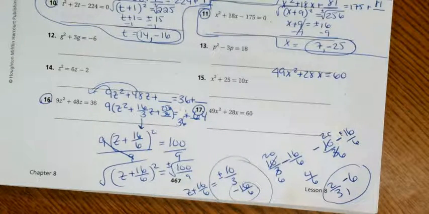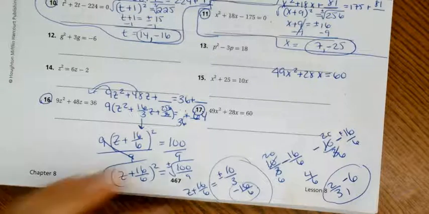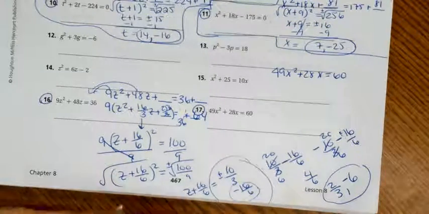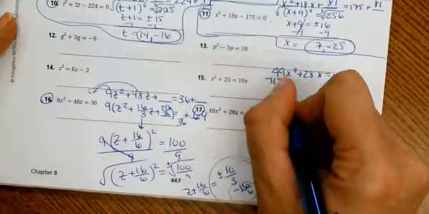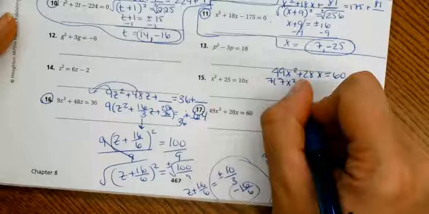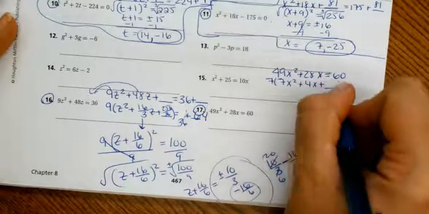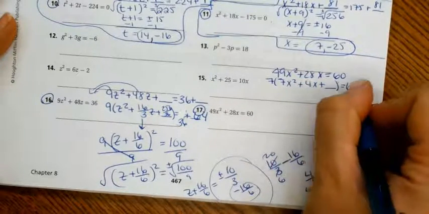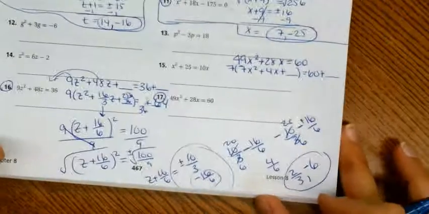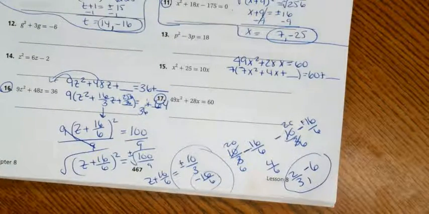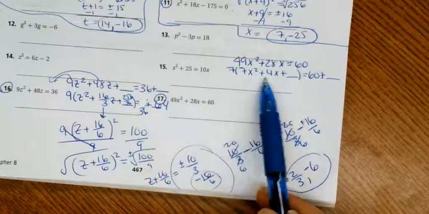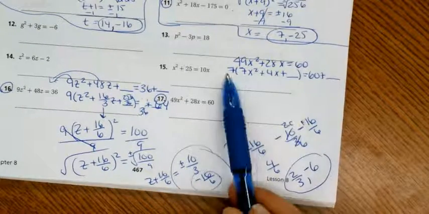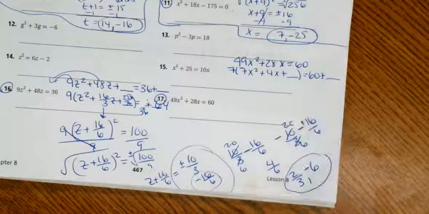Like 7, right? So you guys get that initial setup? I pulled out a 7. So 7x squared plus 4x plus blank times 7 equals 60 plus blank. We okay on that setup?